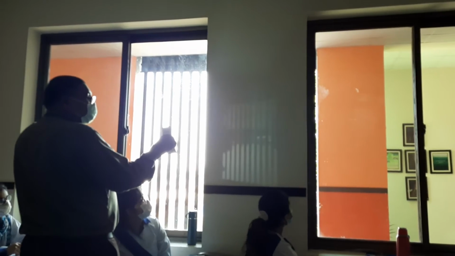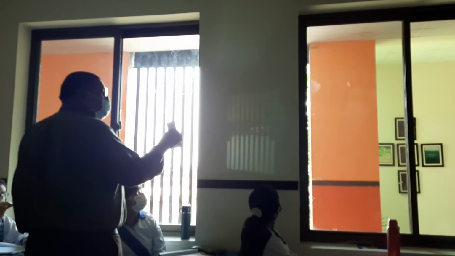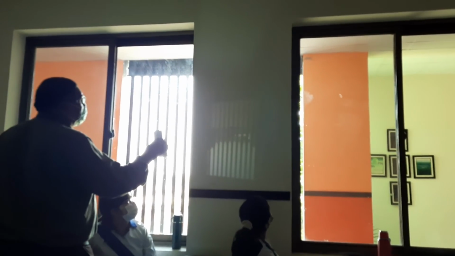To see this image, you don't have to see through the mirror. This image is formed by this curved mirror. But you see, this image is captured on a screen. This image is visible to everybody. To see this image, you don't have to look through the mirror. It's a real image. This is of that outside scene, okay?